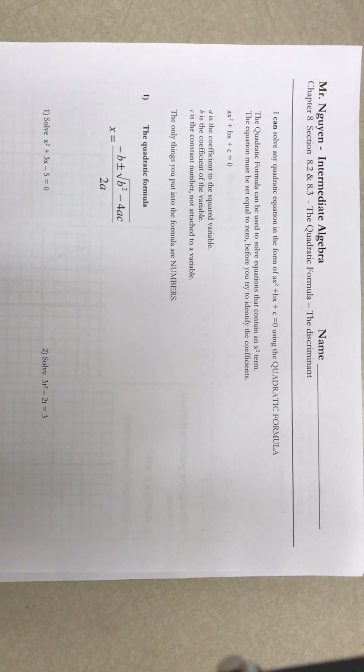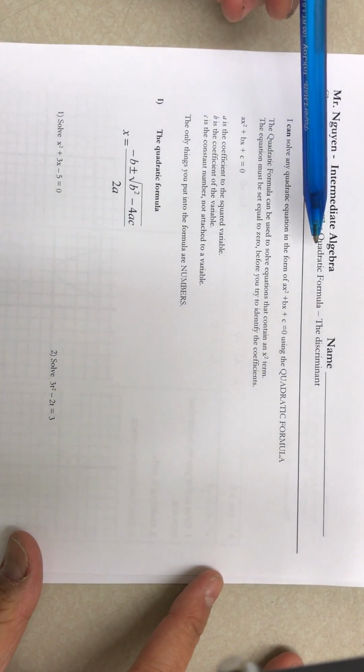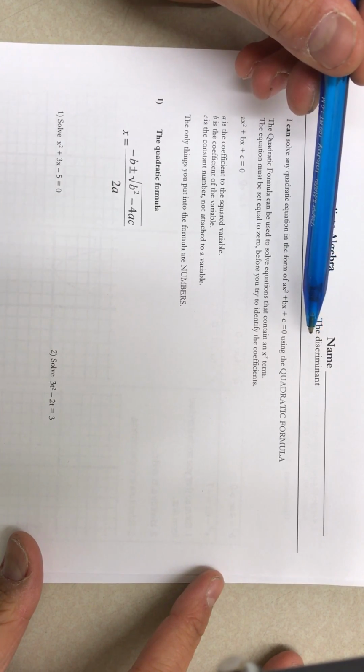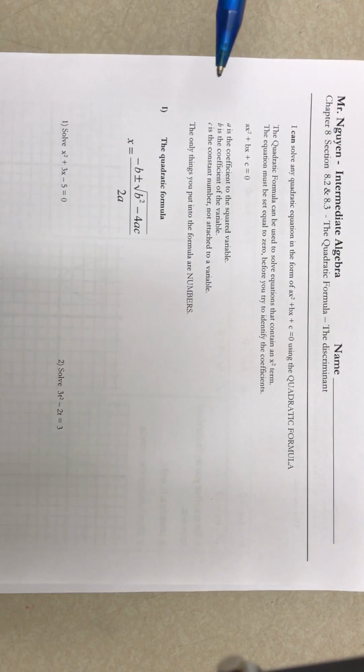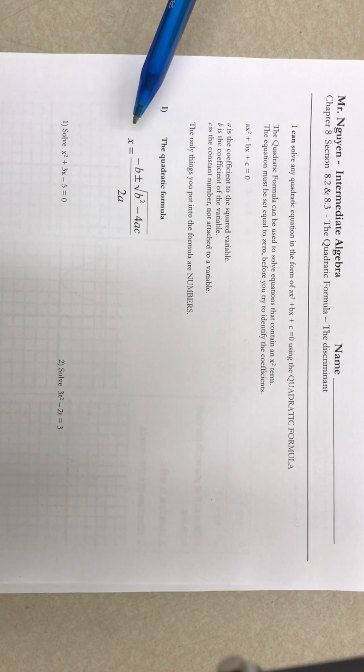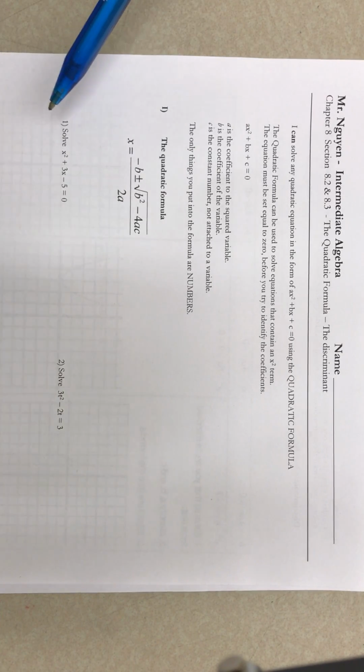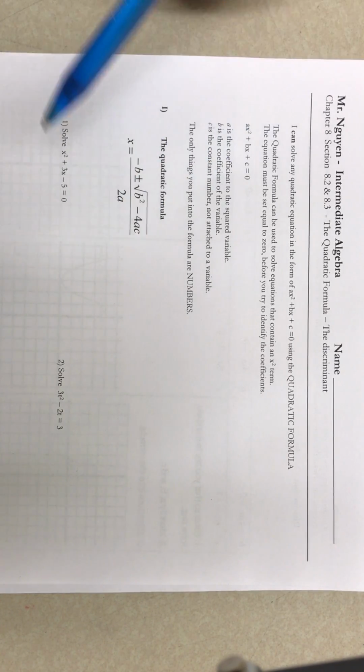Solving quadratic equations using the quadratic formula. And what is the discriminant? The quadratic formula is a very nice formula that we can use to quickly solve a quadratic equation.